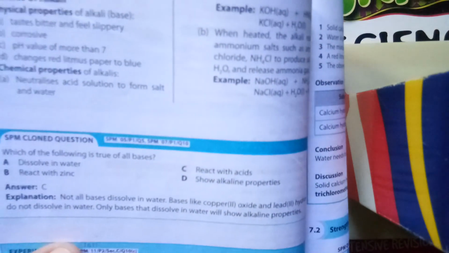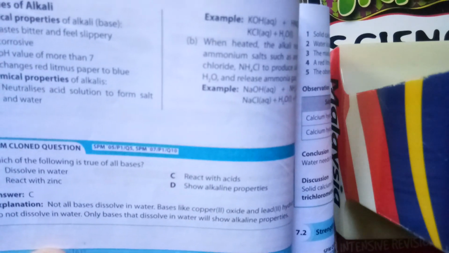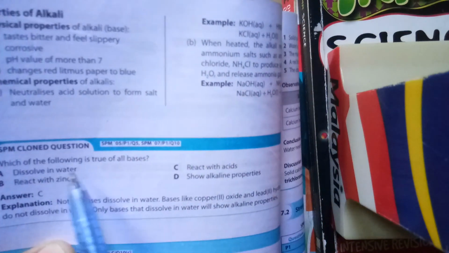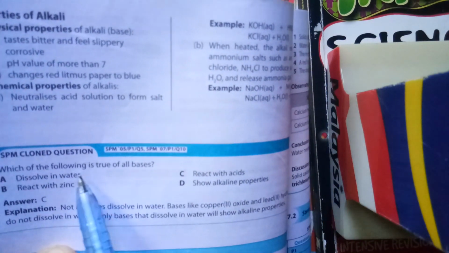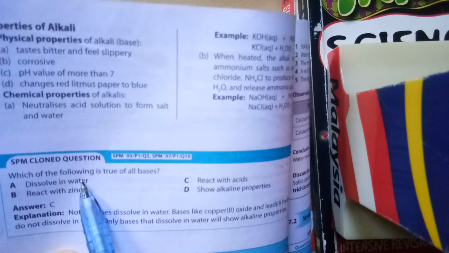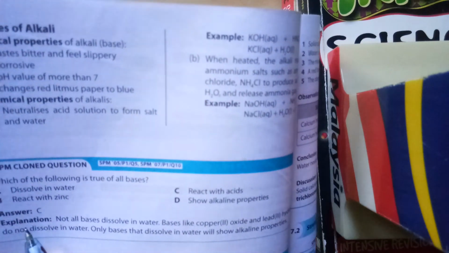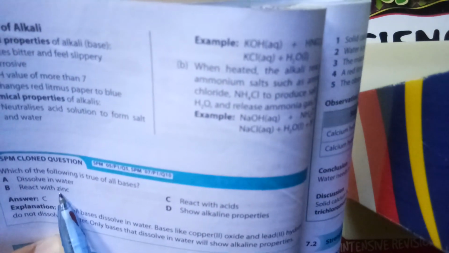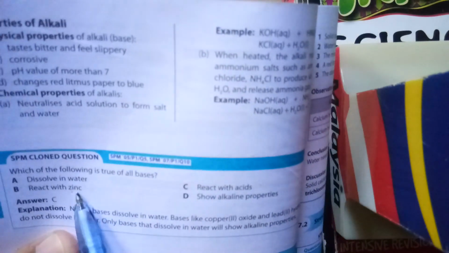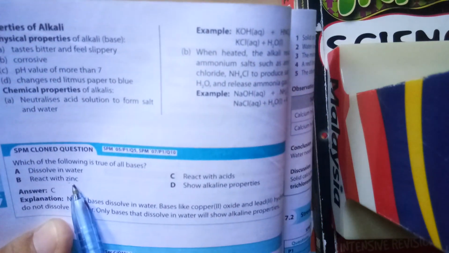Okay, to check your understanding, we try to look at these questions. Which of the following is true? All bases dissolve in water? Not all bases dissolve in water, so it's wrong. React with zinc? Bases cannot react with zinc. Only acid can react with zinc.